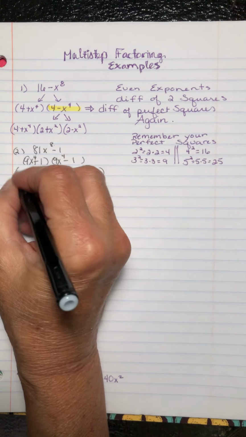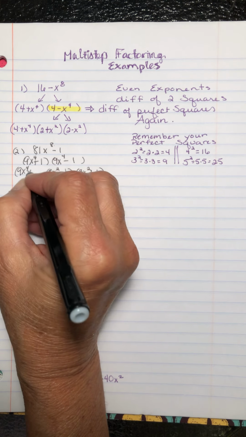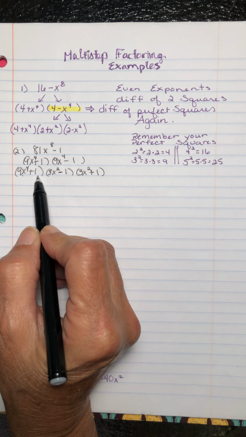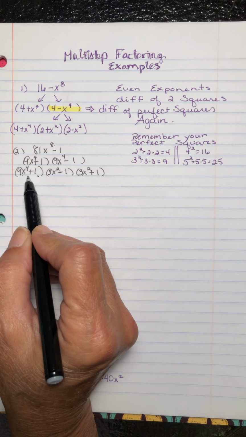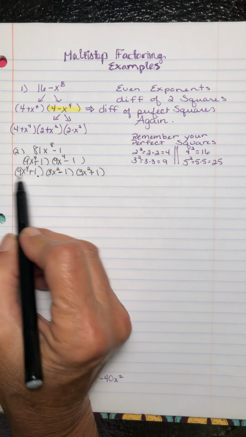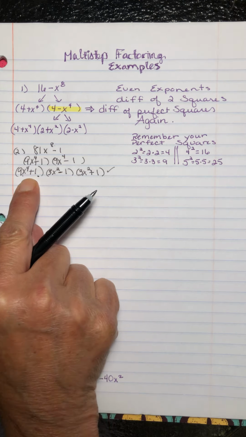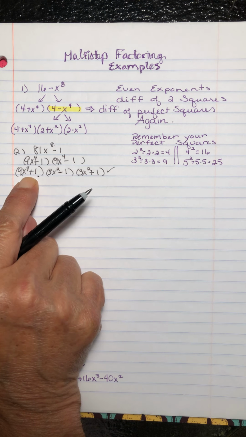All right, but these are perfect squares. Why am I not factoring them? Because this is the sum of perfect squares, and you cannot do that. So don't ever go farther than this. This is your final answer. Don't get tricked by that. I know students who do.